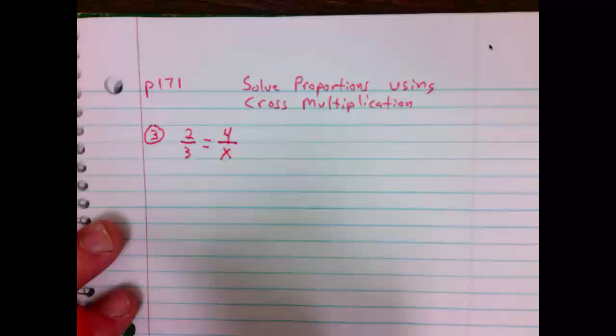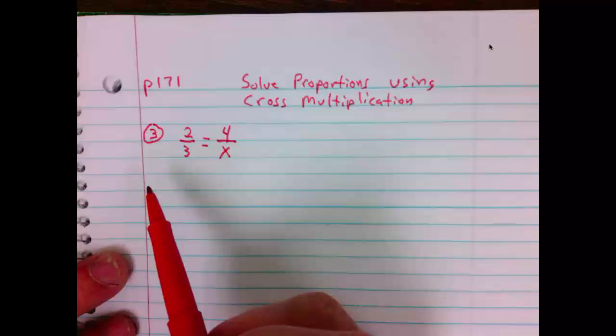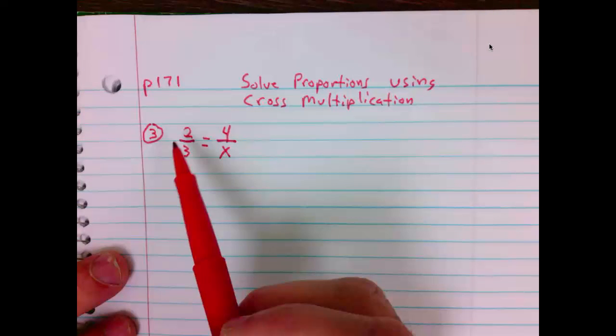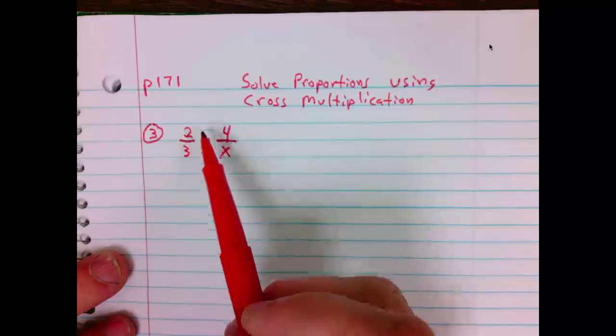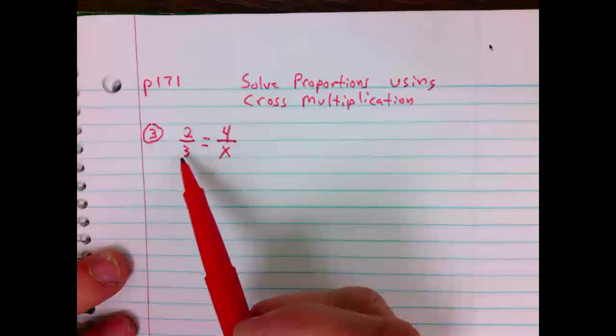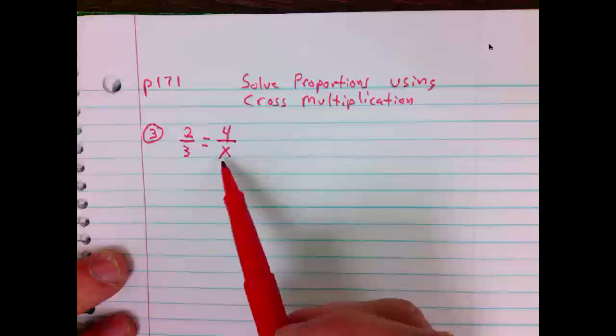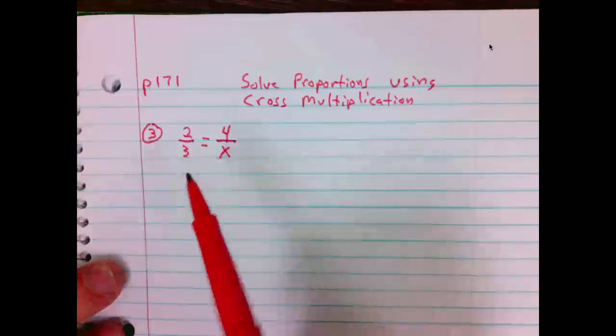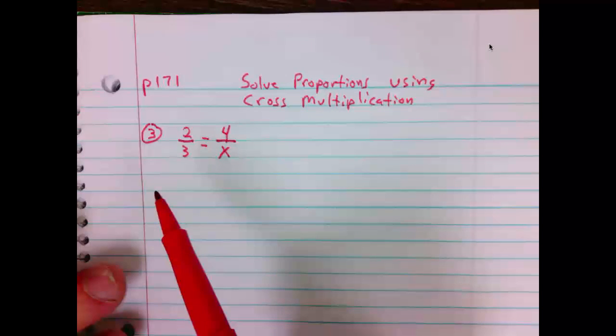We could probably do this one without using algebra, just thinking about it. 2 would be equal to 4 by multiplying by 2. So if we take 3 and multiply by that same 2, we'll get 6. We know that 2/3 is equal to 4 over 6. But how will we use cross multiplication to solve this?